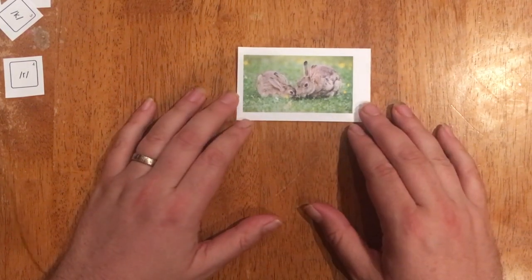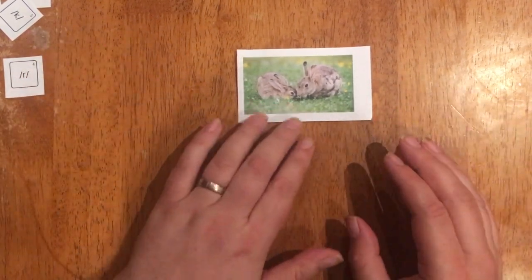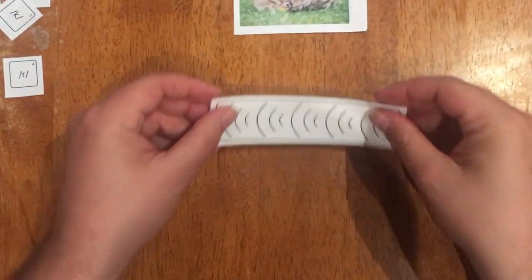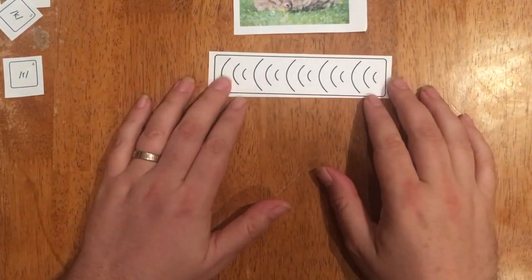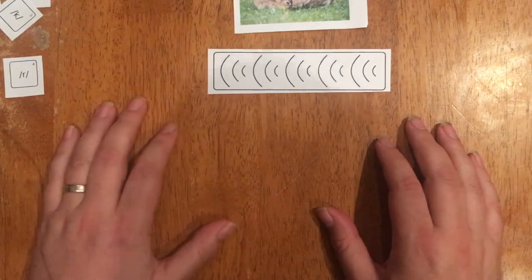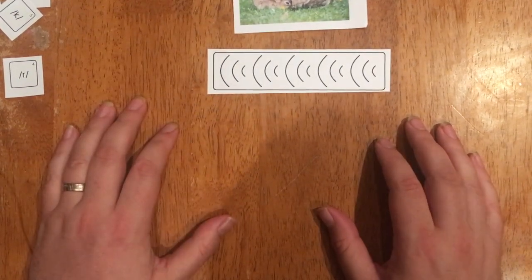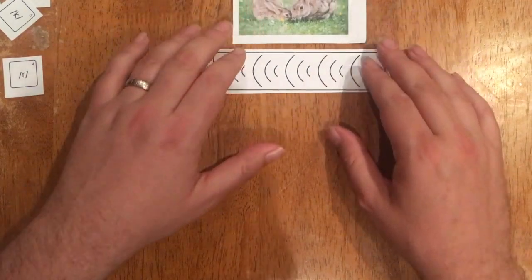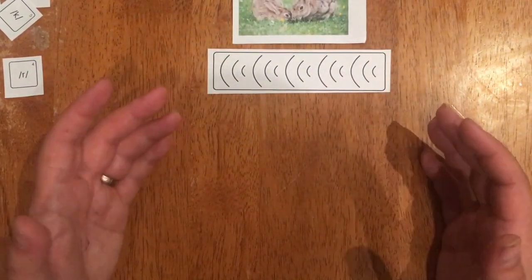So they have the word rabbits, and so we ask ourselves, okay, so first thing that I might do is I'm going to reach over here and pull up this, and this is what I'm going to call a spoken word syllable. And I say, okay, what word is that? It's rabbits. Okay. Good.